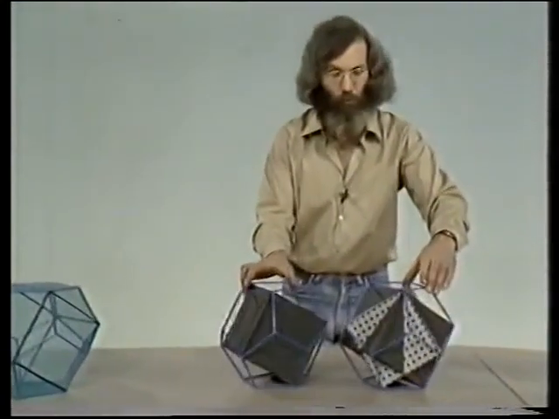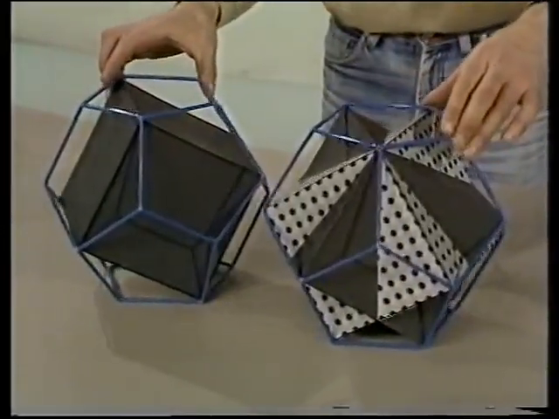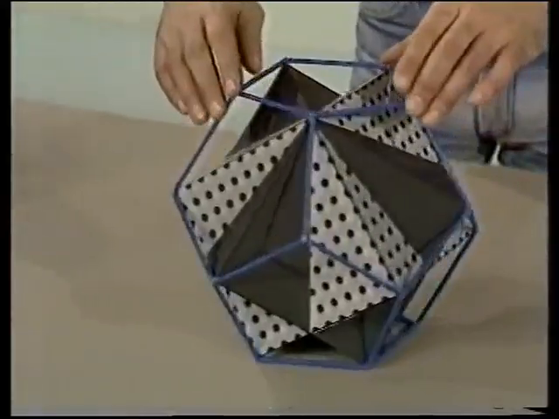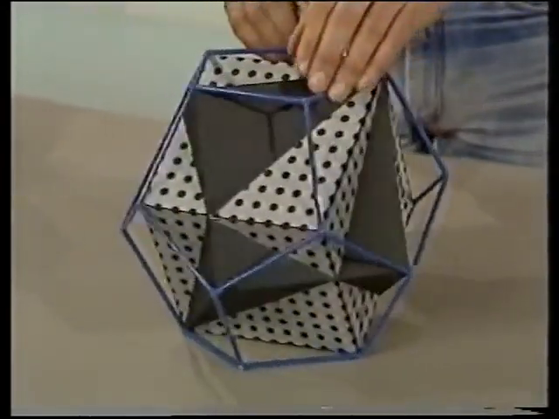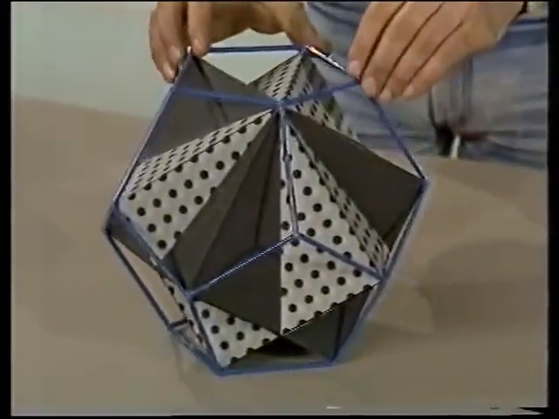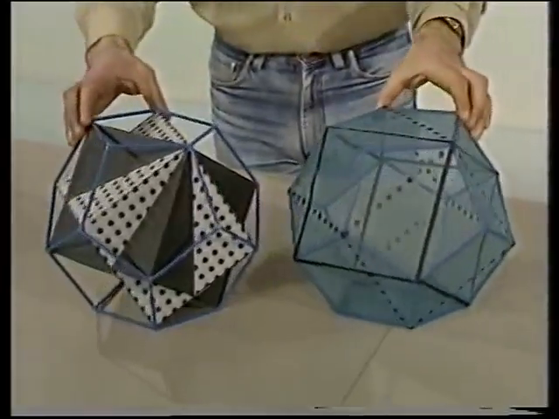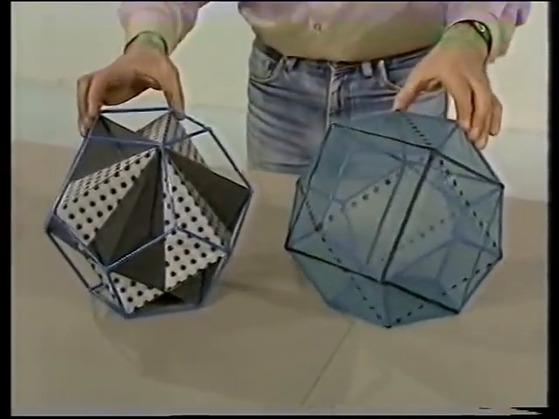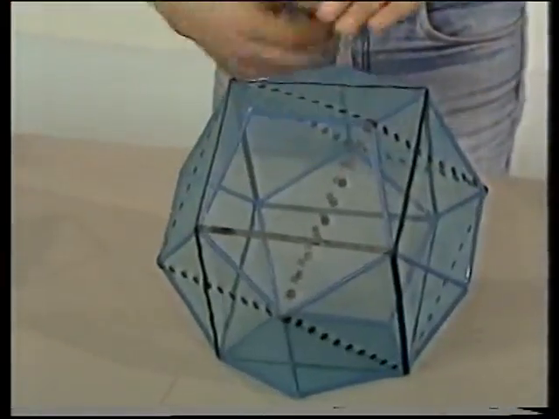Here we've got 2 cubes, the original cube, and we've superimposed a black dotted cube. Here's the version with just the edges drawn. And now you'll notice that we've got 2 diagonals on each face, one from each of the 2 cubes.